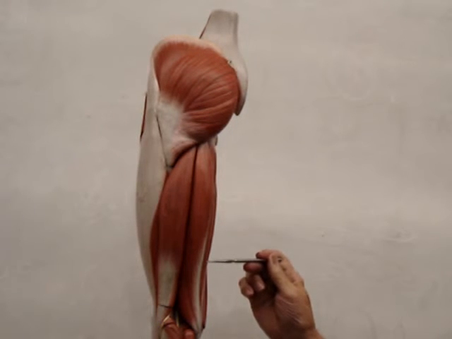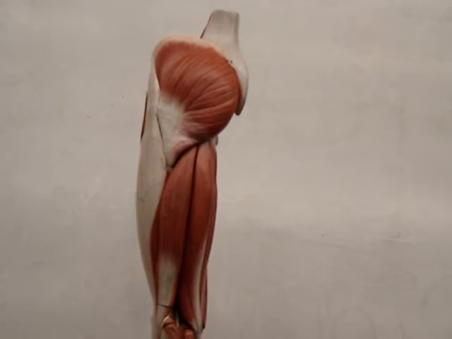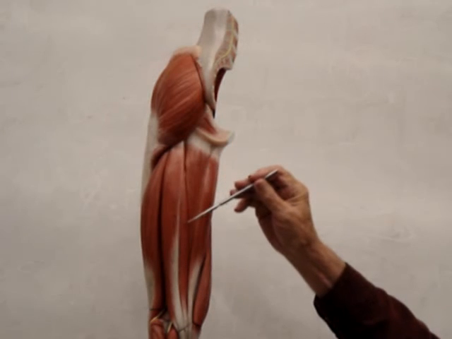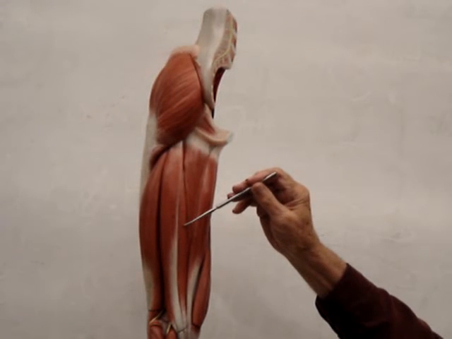Can you turn that one so we can see? Semitendinosus, semimembranosus is the deeper one. Okay.